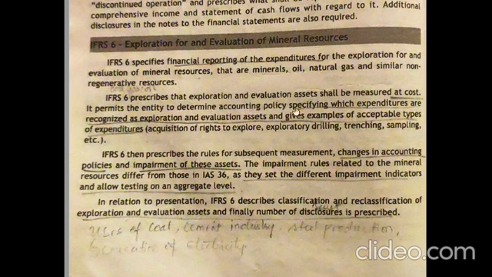It prescribes that exploration and evaluation assets shall be measured at cost. It will always be measured at cost. So that is evaluation and exploration. That is evaluation: how are you going to measure the worth of the asset, that is the worth of the mineral, as well as exploration. Exploration is the mining activity. So everything will be measured based on the cost.